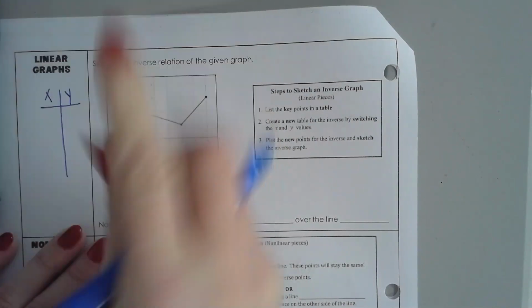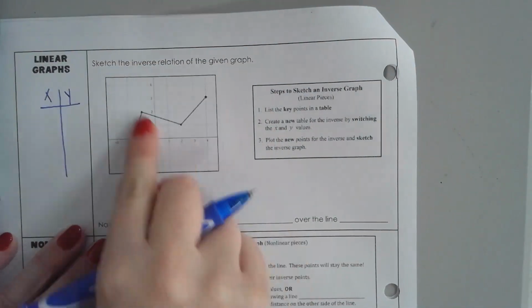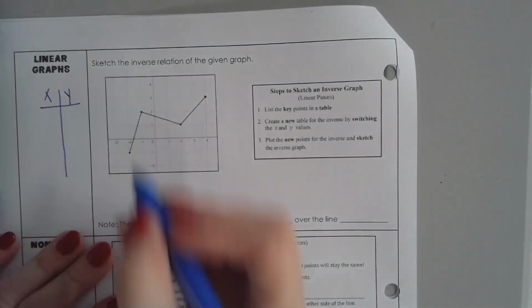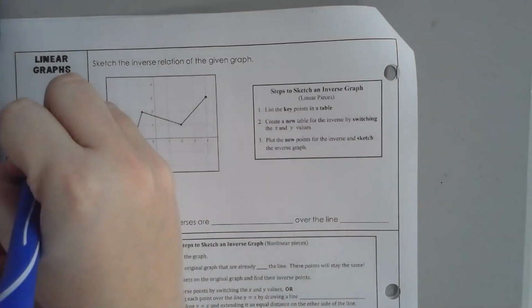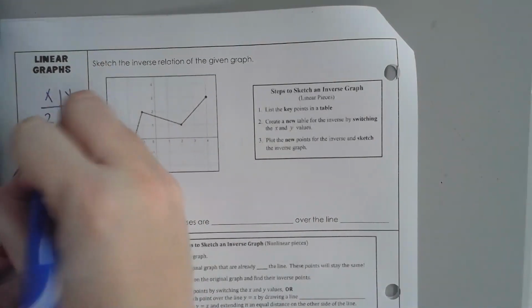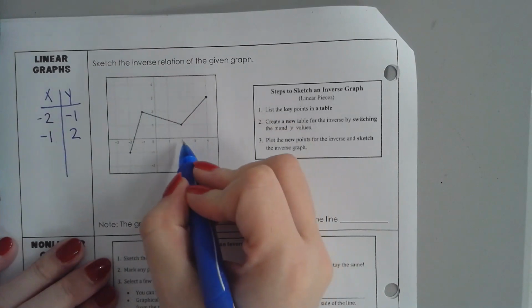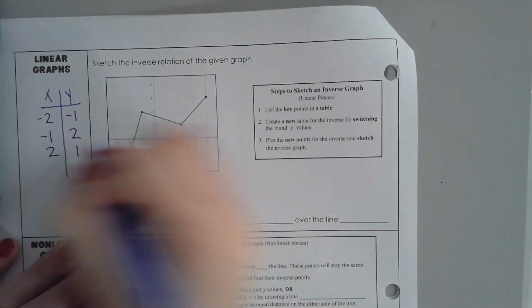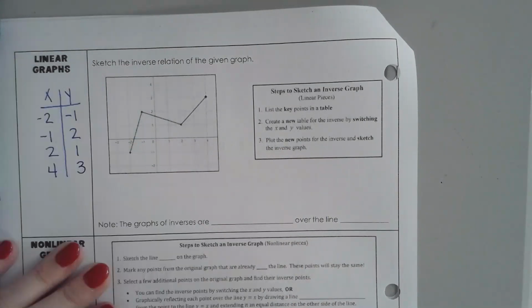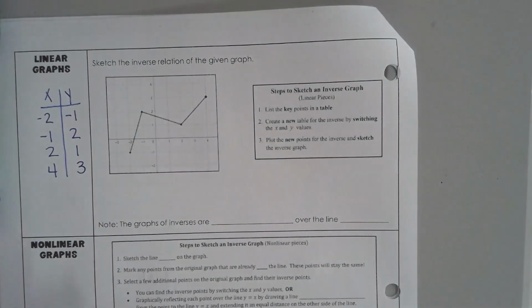X and Y. And I would just jot down these 4 points, those important corner points. -2, -1. -1, 2. 2, 1. 4, 3. So that's the original.